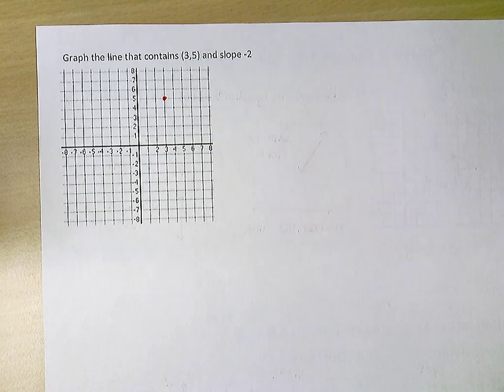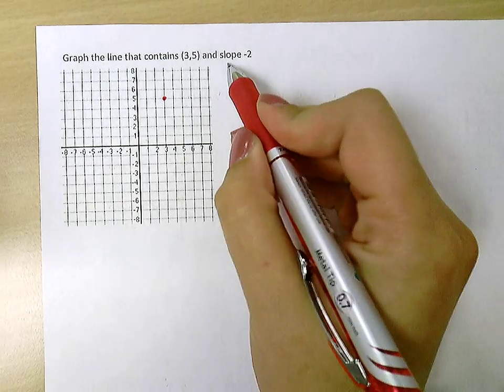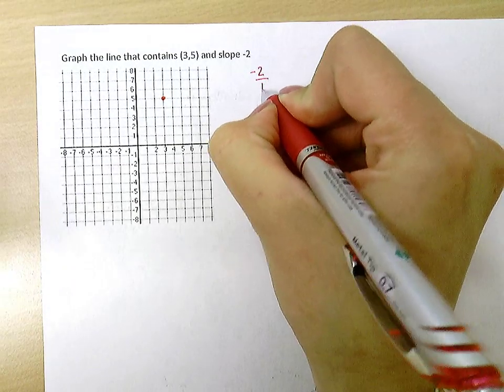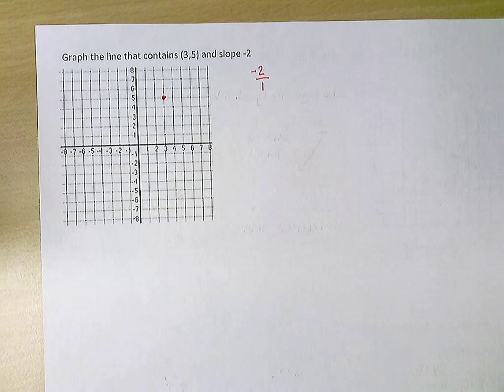Okay, so from that point, I'm going to use the slope that was given. Now my slope is negative 2. That means it's negative 2 over 1. Okay, so my rise is negative 2, run is 1. So I need to go down 2 and right 1.